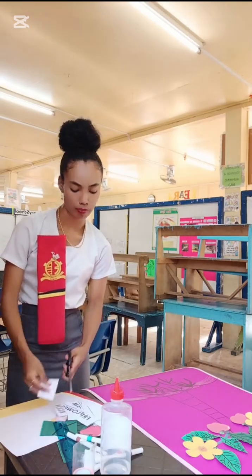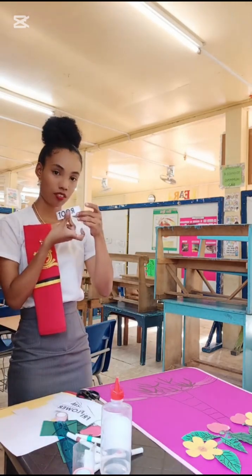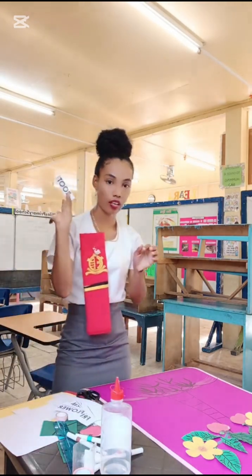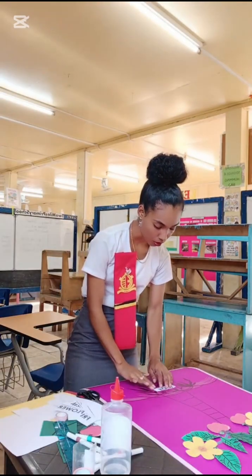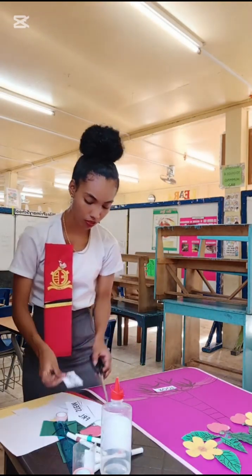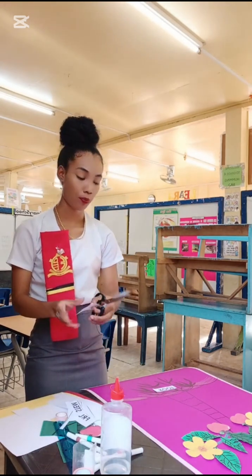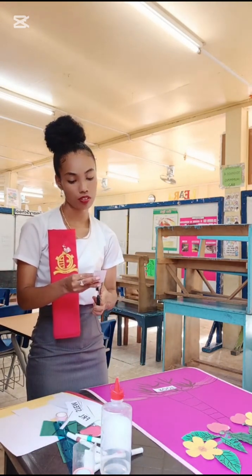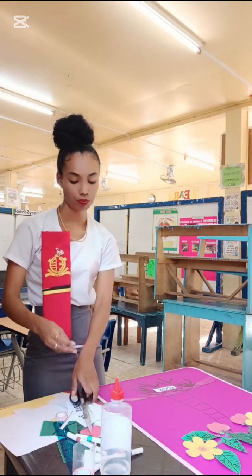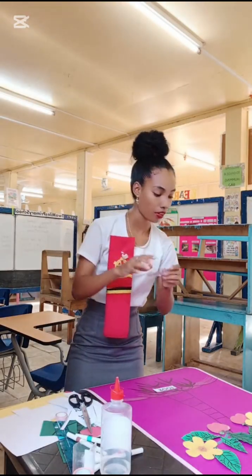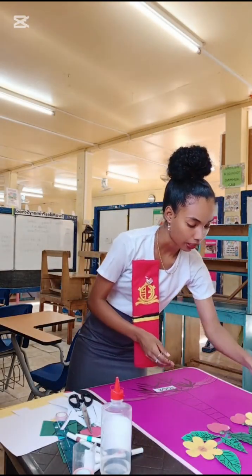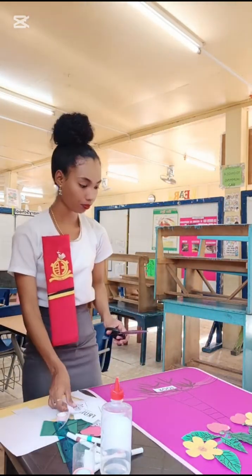These are the parts of the plant that we will be looking at. We have the root. We label our root. Then we label our flower. Put that on the flower.